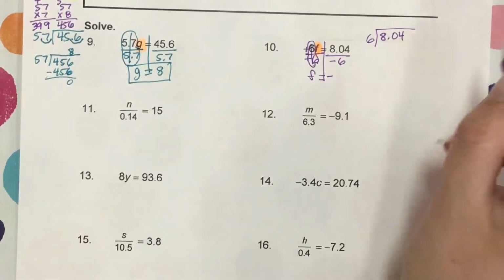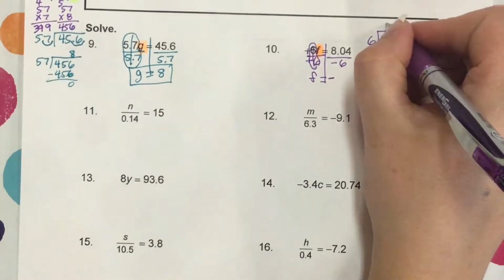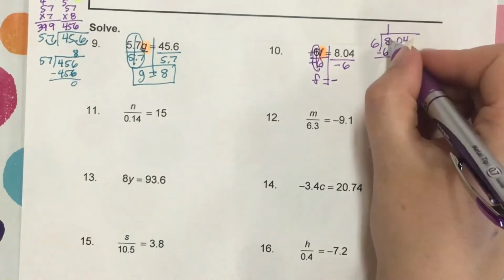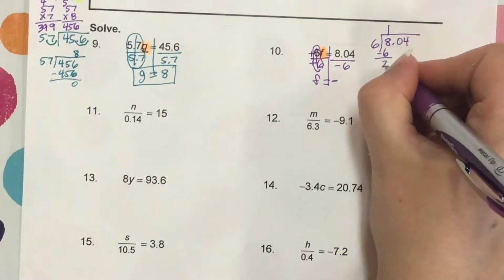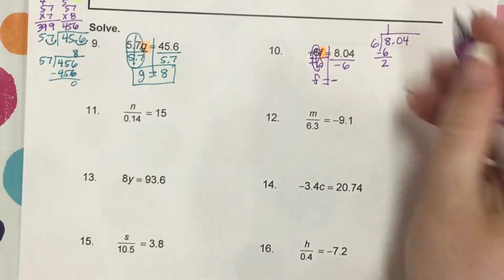Let's just go ahead and do the division. Does 6 go into 8? Yes, it does. How many times? It goes in 1 time. 1 times 6 is 6. Then we subtract. 8 take away 6 is 2. Okay, 2 is less than 6, so we know that we did that correctly.